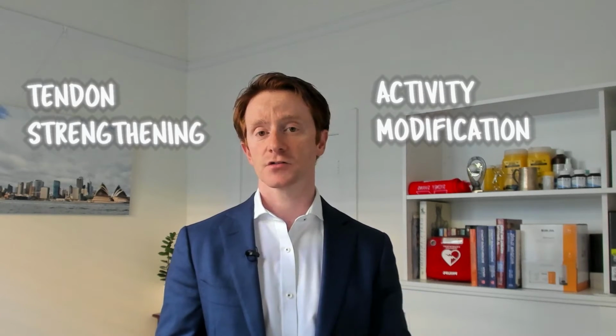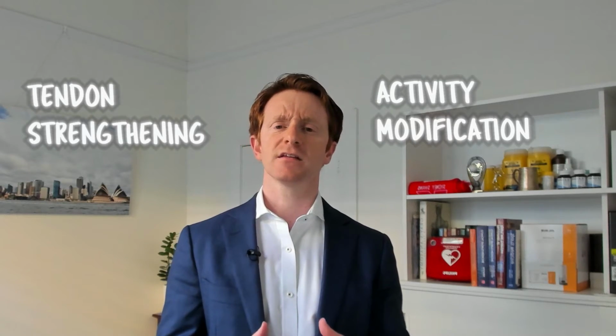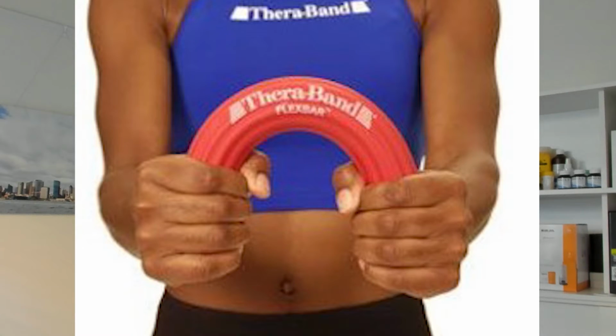Treatment. When lateral elbow tendinopathy is confirmed, we focus on activity modification and gradual tendon strengthening. The tendon needs to be challenged not only with its extensor function, but also with its grappling, twisting, supination function, which is why I usually recommend the use of a flex bar with progressive resistance training.